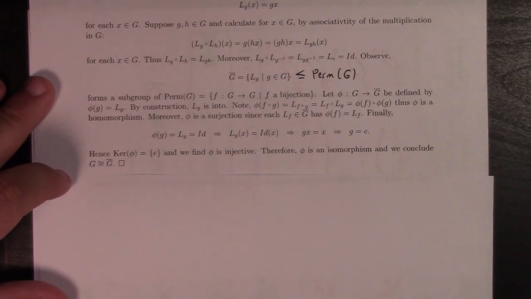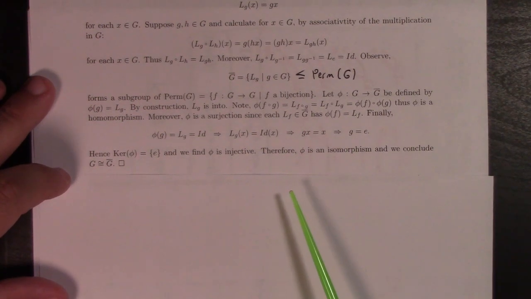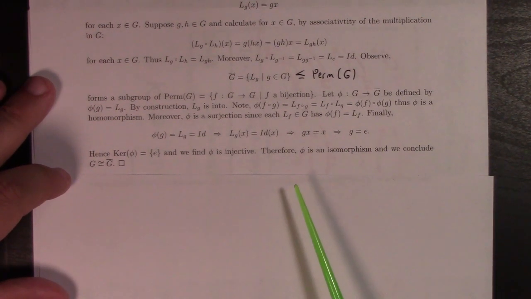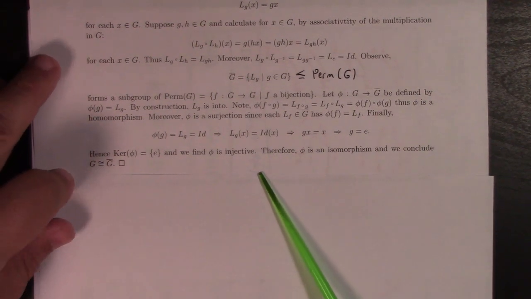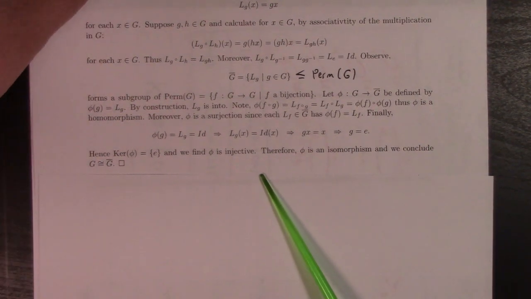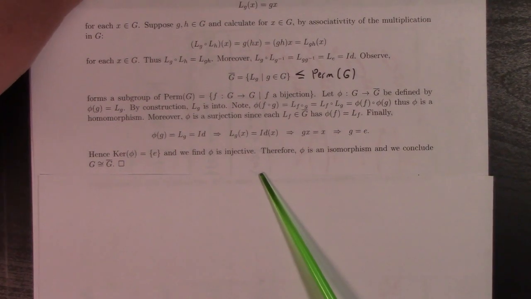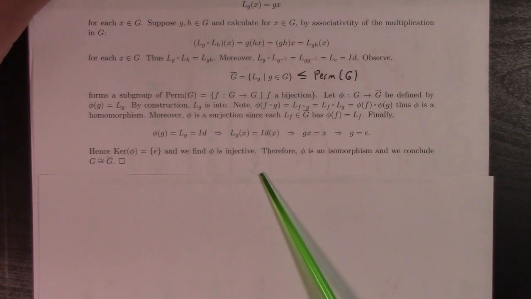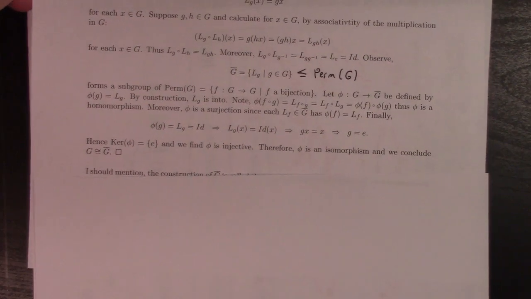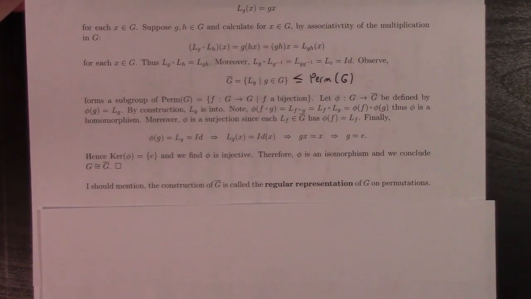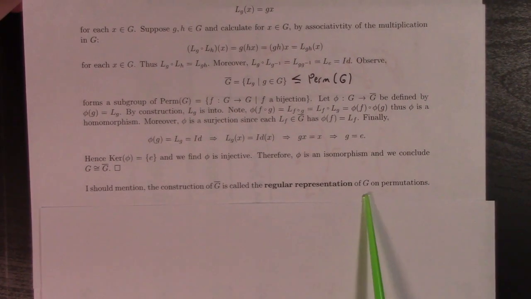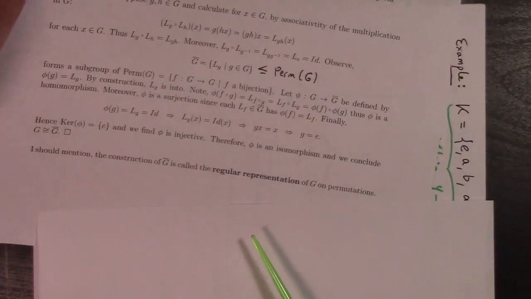So there you go. But of course, the permutations that we're most familiar with, the symmetric group on n, well, that's going to require finiteness. What I'm trying to say is if your group is infinite, you can't represent it with a subgroup of a finite group, okay? That would just violate basic tenets of cardinality. You can't have a bijection between an infinite group and a finite group, right? That is not allowed. All right. Anyway, this is called the regular representation of G on permutations.